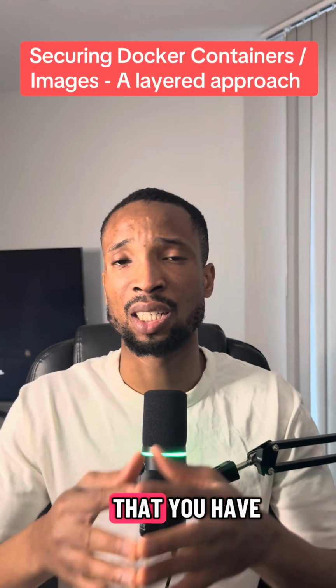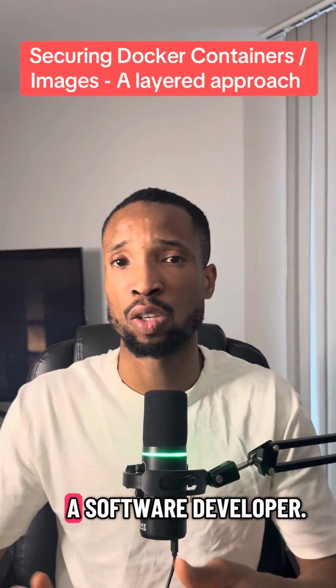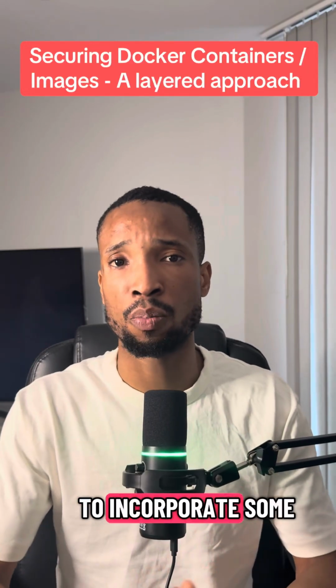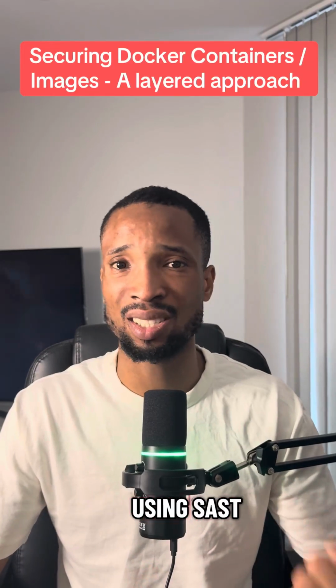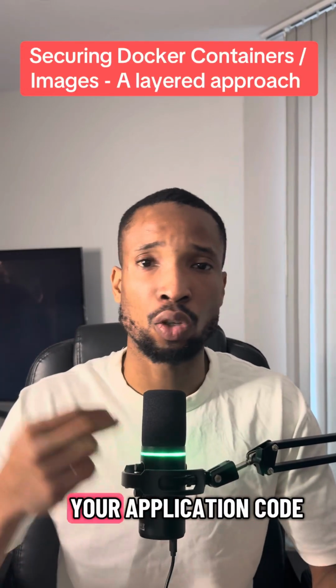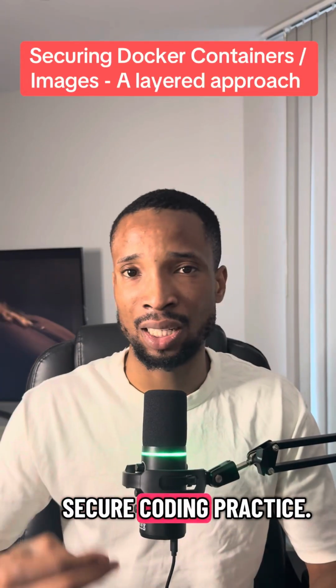This is the stage that you have responsibility over, because this is being developed by a software developer. So you need to incorporate some security checks to scan this code extensively using SAST to ensure that your application code adheres to secure coding practice.